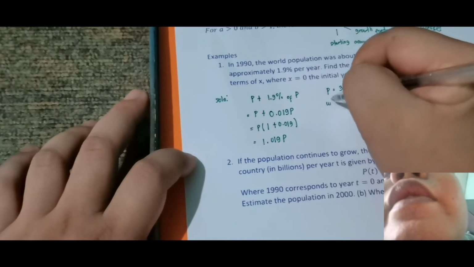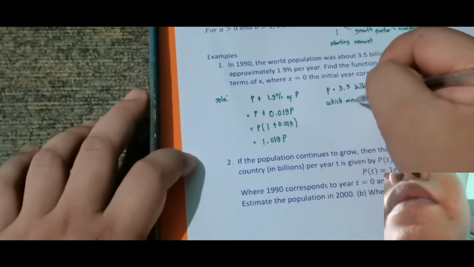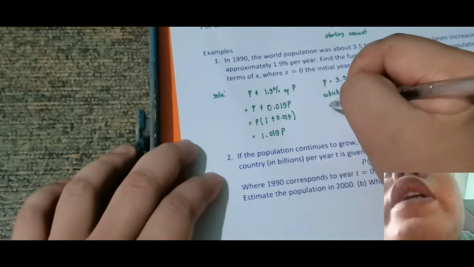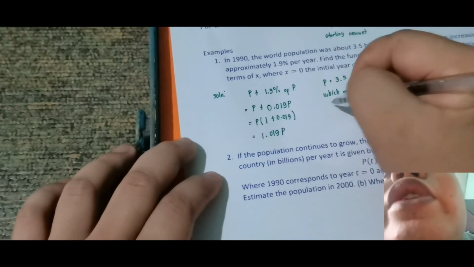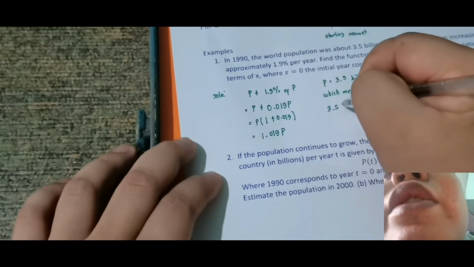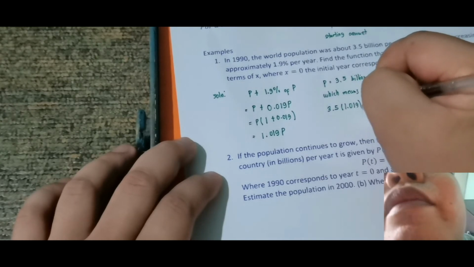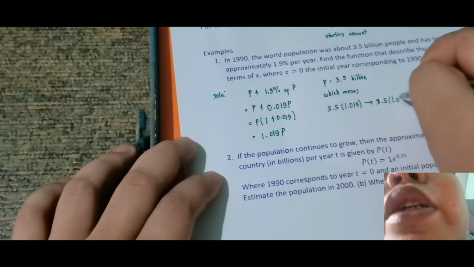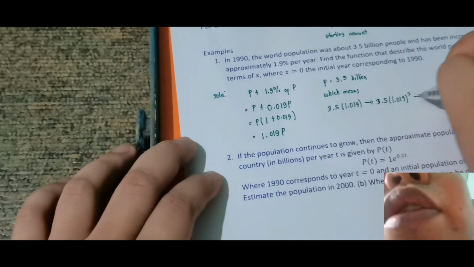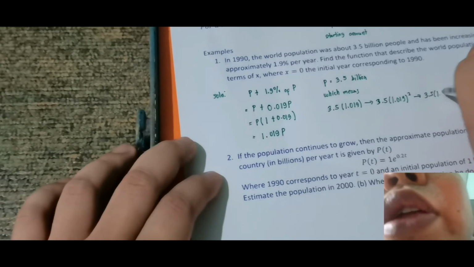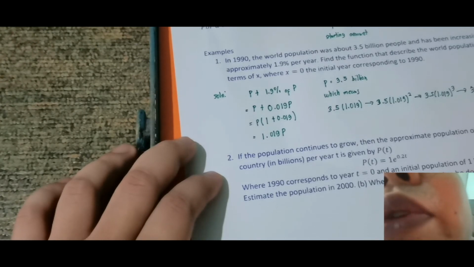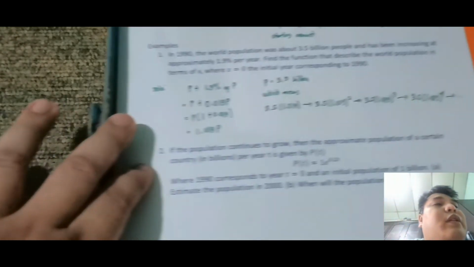What does this mean? In the first year, year 0, this is just 3.5 billion. In the first year, this is 3.5 times 1.019. Then the next year, this is 3.5 times 1.019 raised to 2. The next year, 3.5 times 1.019 raised to 3. Then the next year, 3.5 times 1.019 raised to 4. Then something like that, continuing on.